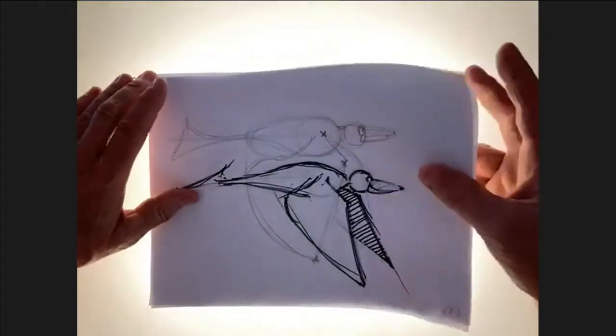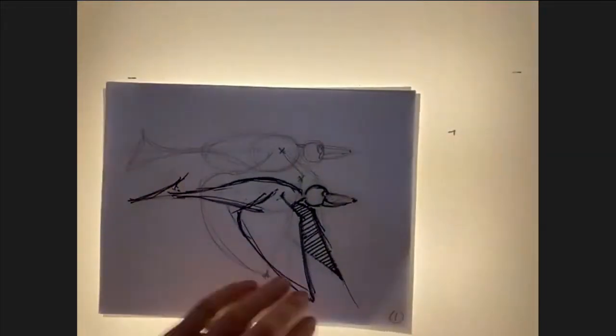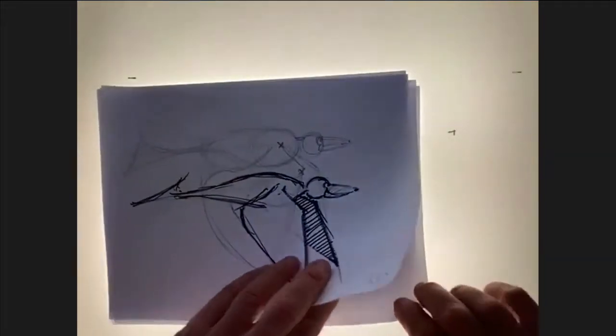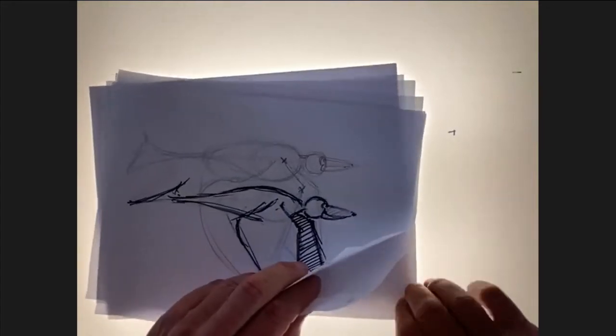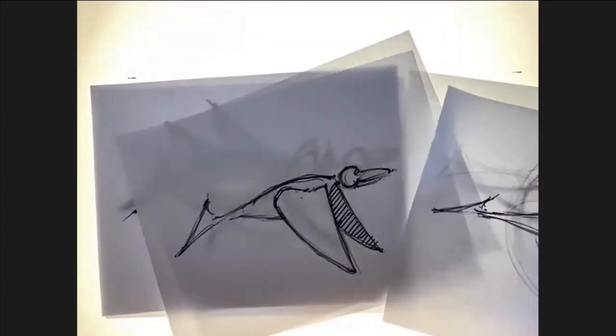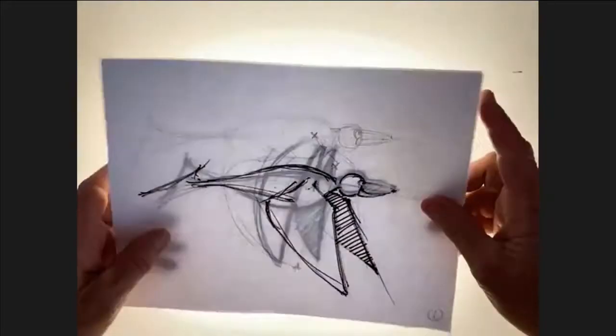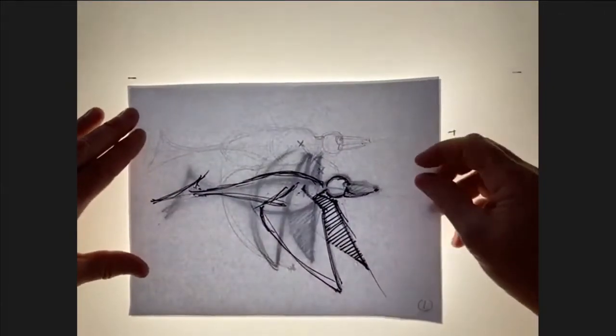Now I'm going to turn on my Lightbox because it's always good to see how I do this drawing. So I take frame number 1. I take number 4. Those are my 2 keyframes. And I put them down on the Lightbox. And there are the extremes of my motion.